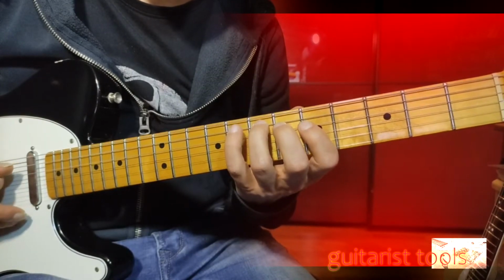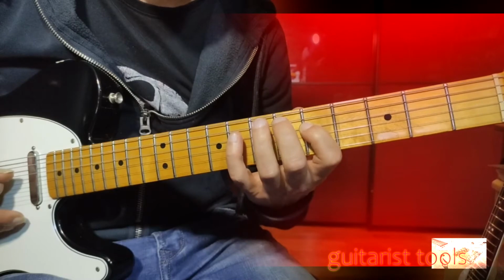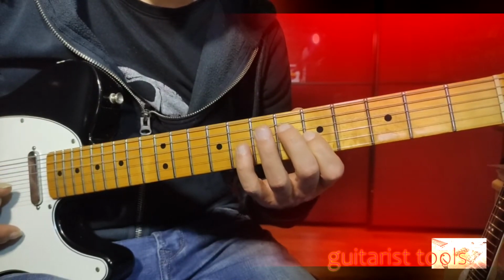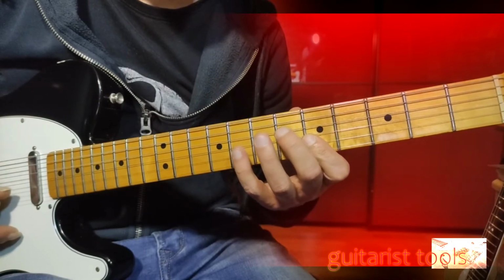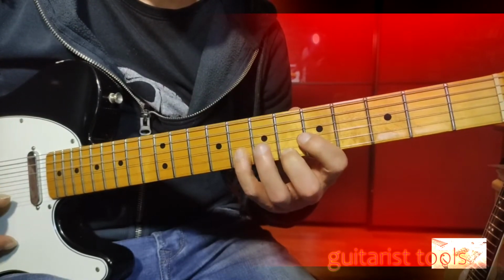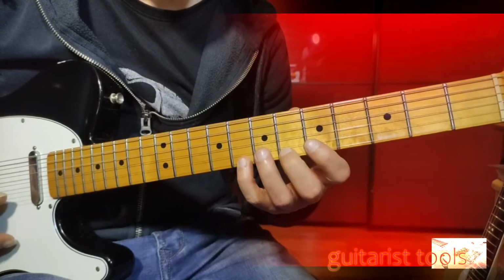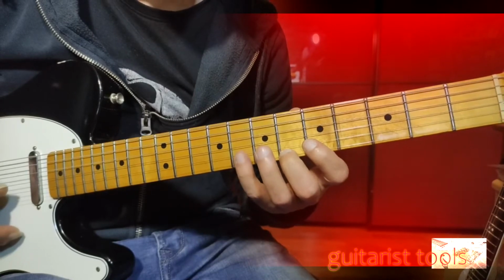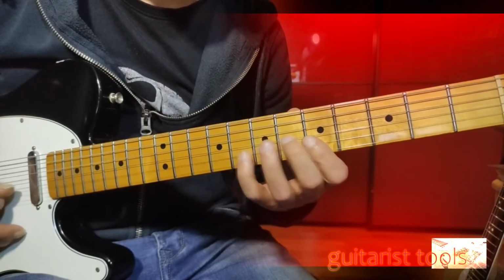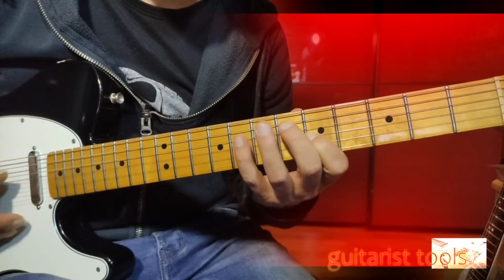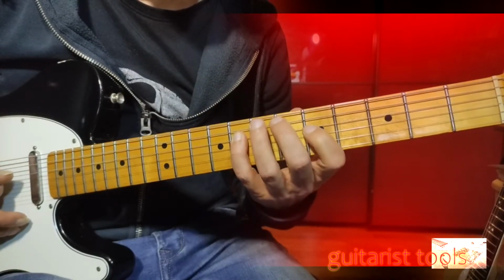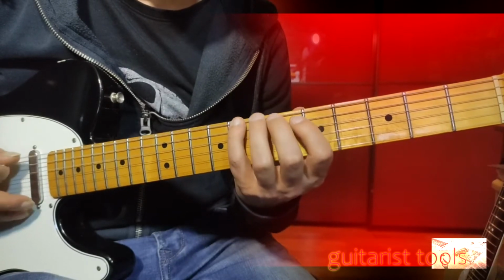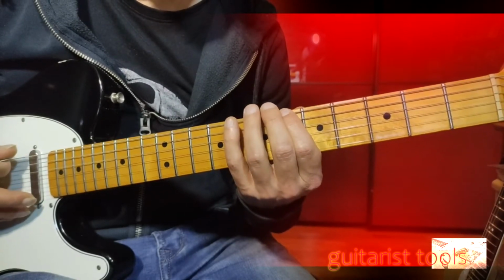3rd, 5th, 7th, root, finger roll on the 3rd, 5th, 7th, root, root, 7th, 5th, 3rd, finger roll on the root, 7th, 5th, 3rd, root, 7th.